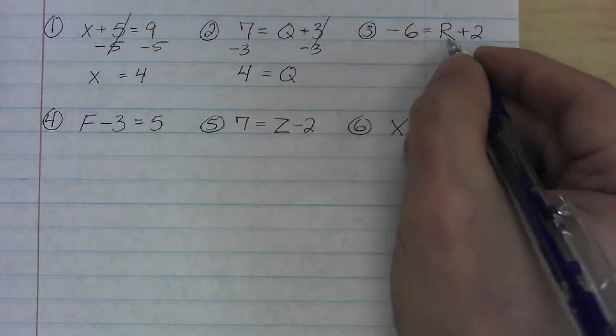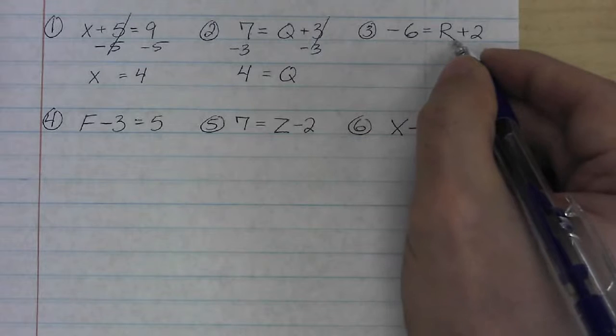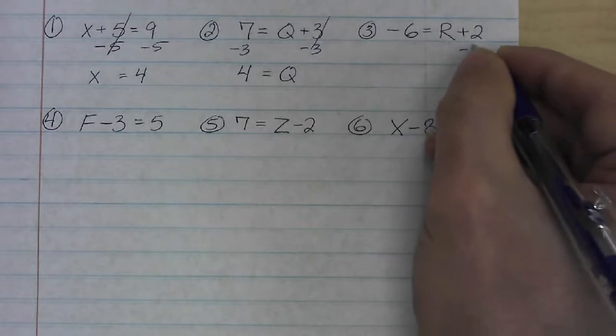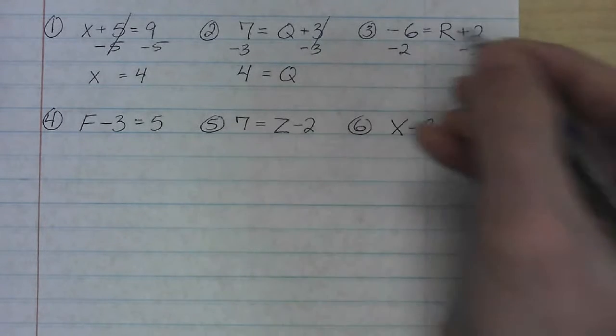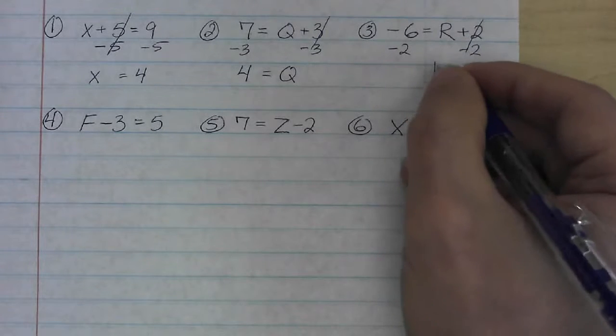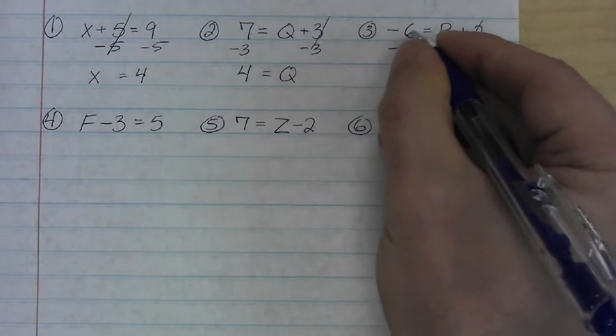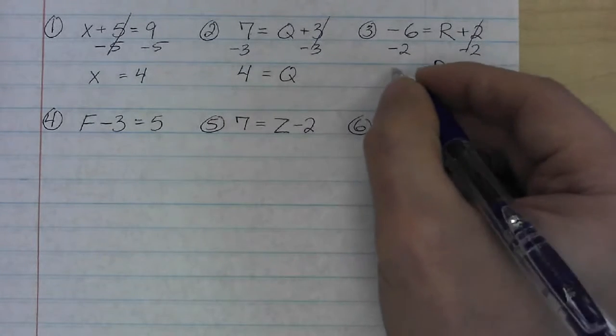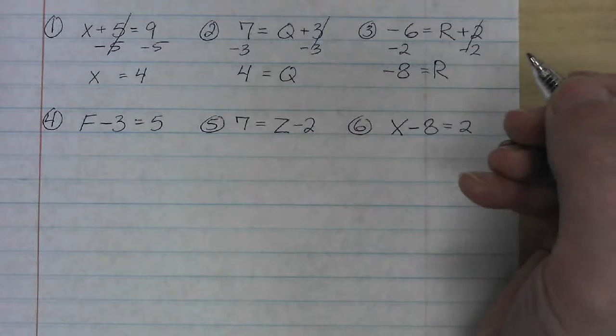Here I have negative 6 equals r plus 2. I want r alone. It's with a plus 2. The opposite is minus 2. What you do on one side, do on the other. This cancels. We have r equals, and negative 6 minus 2 is going to be negative 8.